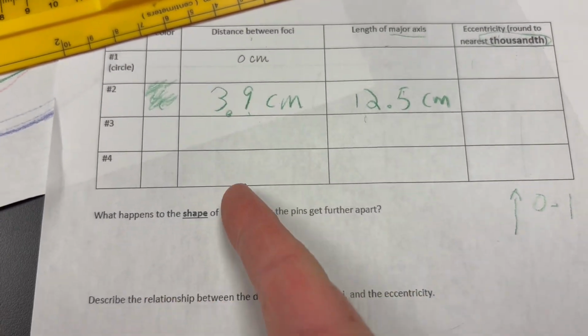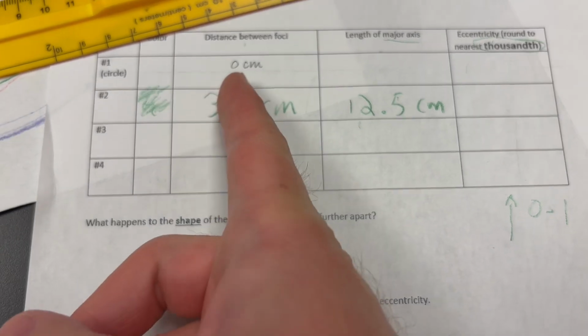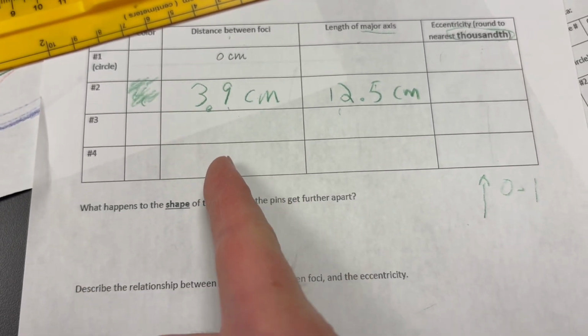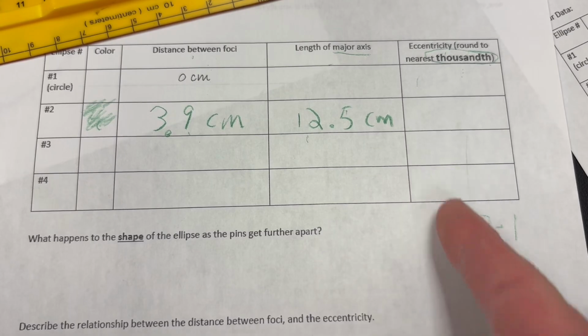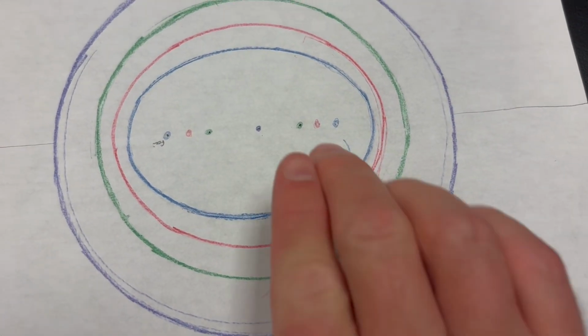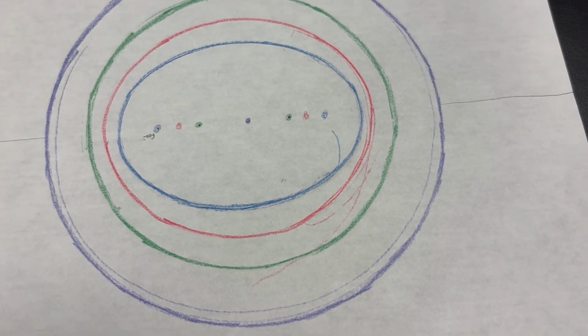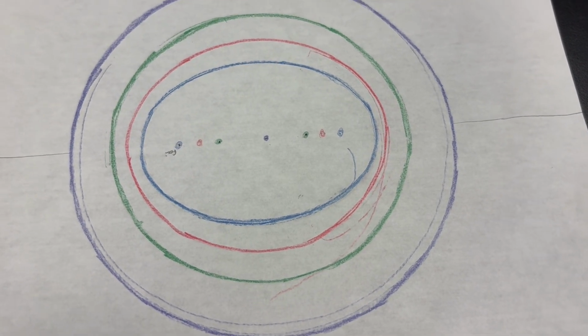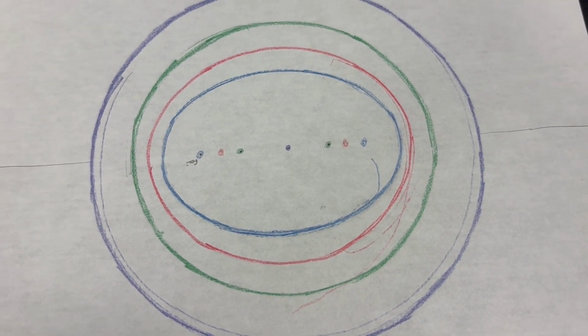What's happening as you spread these pins out? I asked you to look at that in the last video, but now in this video, as these pins get further and further and further, what happens to this thing we call eccentricity, and what does that mean for the shape? What happened to these shapes as they got out? More and more and more. And again, we're not talking big, small. We're talking the shape, the eccentricity. Good luck.